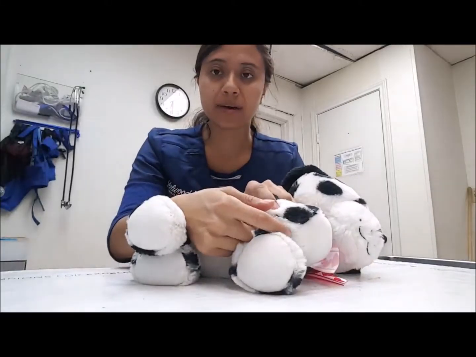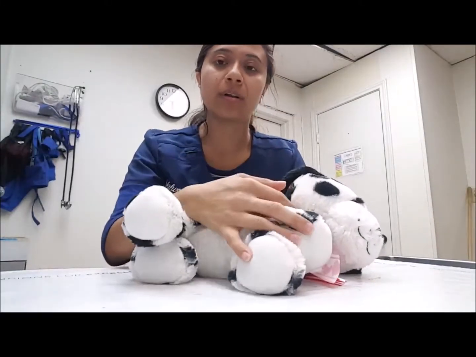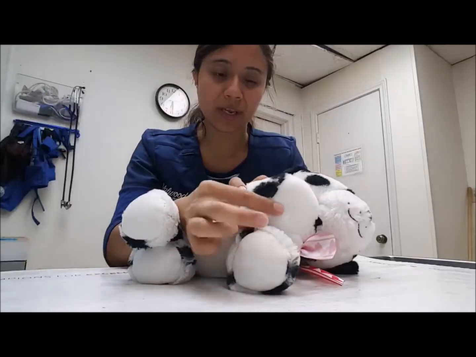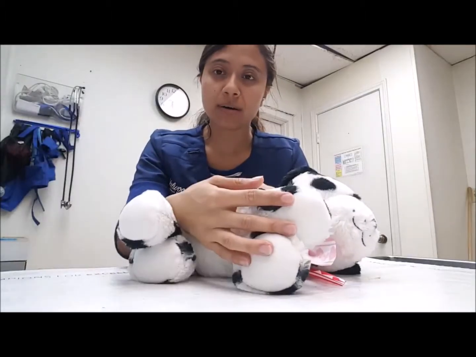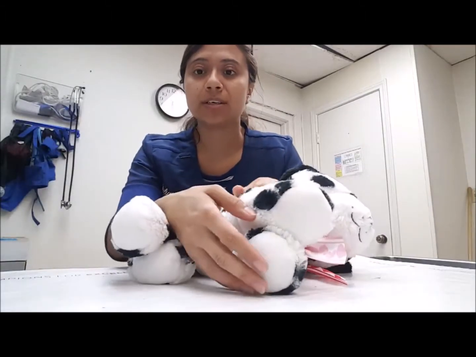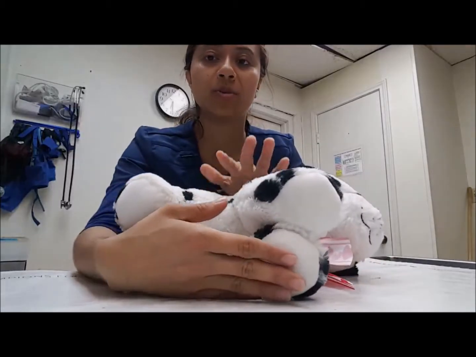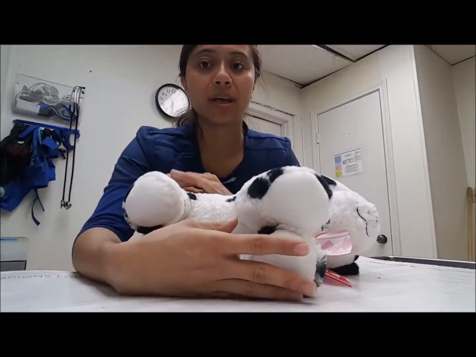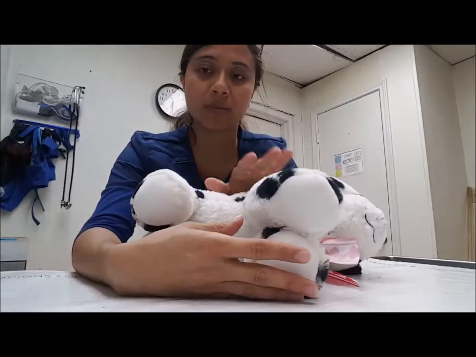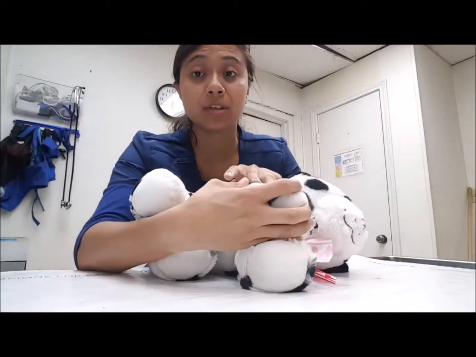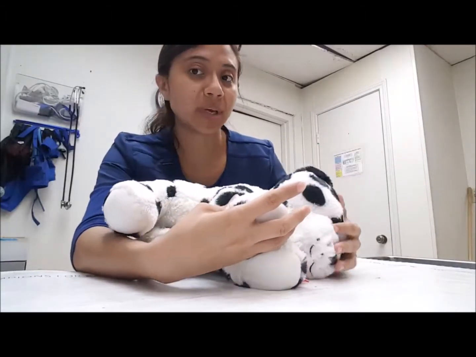Then after that, check if they're responsive, and if not, continue. After those 2 minutes, if you have help, it's a good idea to have somebody else do the compressions instead. That way you can take turns, and if there is someone available, they can also intubate the patient.